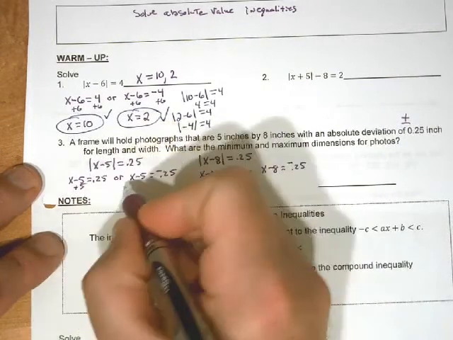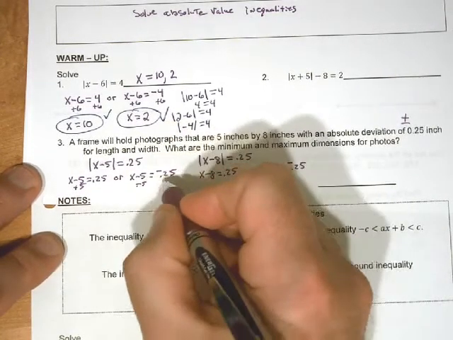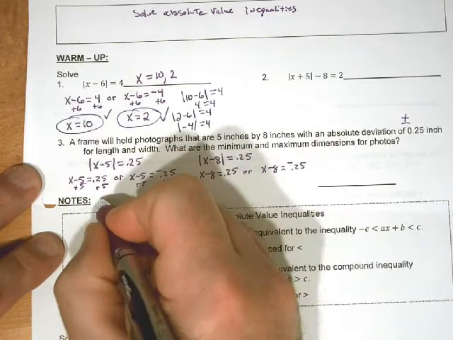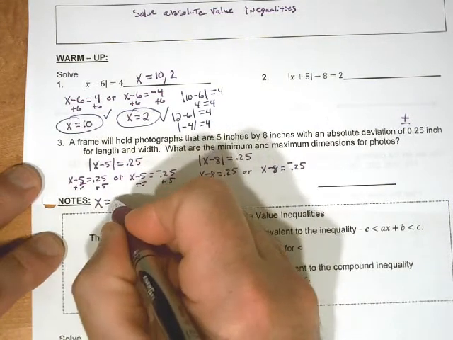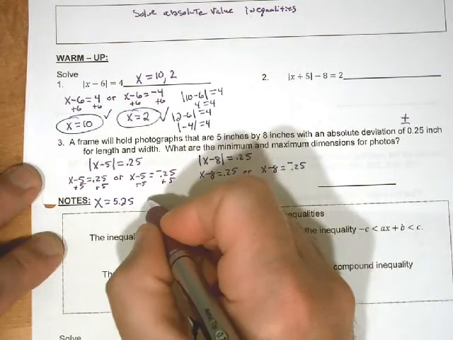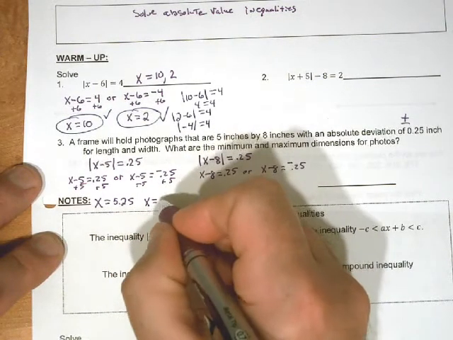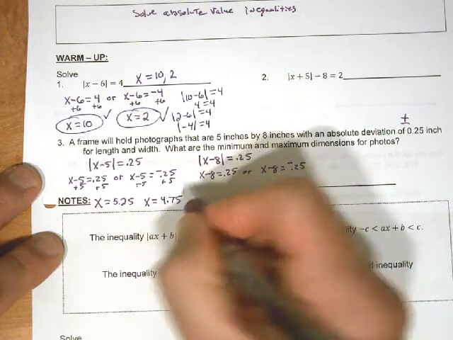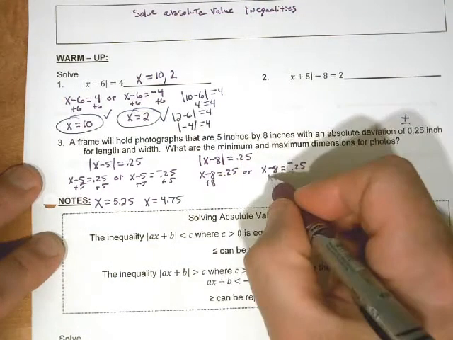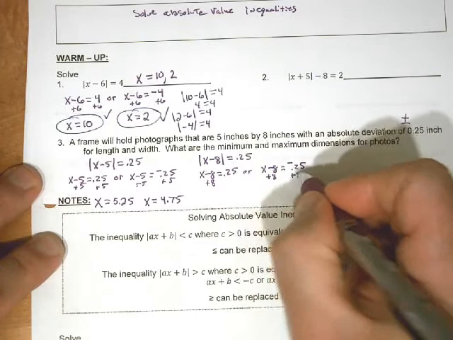So here we're adding 5 to both sides, all across. So my first x answer comes out to 5.25. My second x answer comes out to 4.75. Now we're adding 8s.